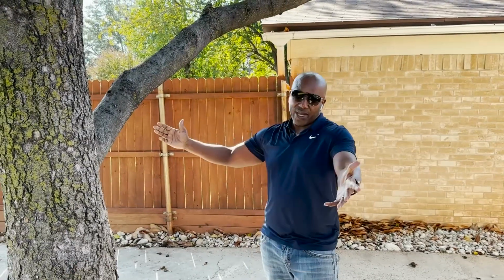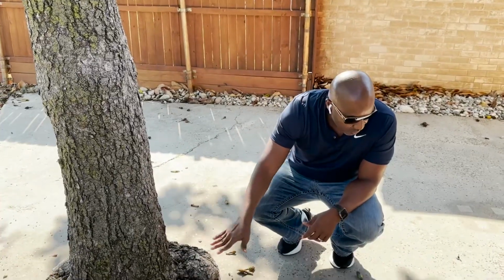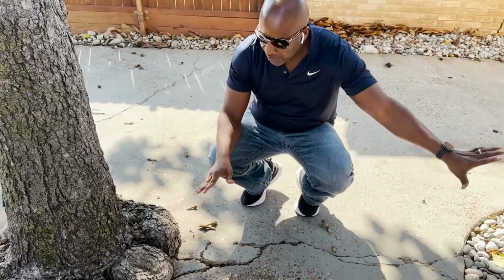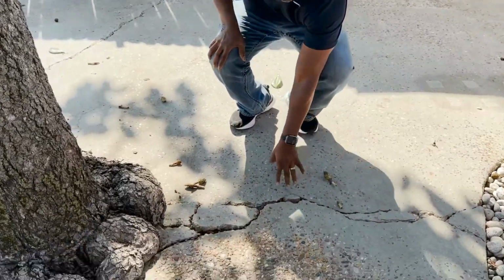We love trees, right? And trees are awesome, right? They provide a lot of natural shade. It's good for the environment. However, it can be a bad thing for the foundation. Look at this tree right here, right? As I'm looking at this tree, it is very close to the foundation. This tree is about 5 feet from the foundation, but look at the damage that it causes, right?